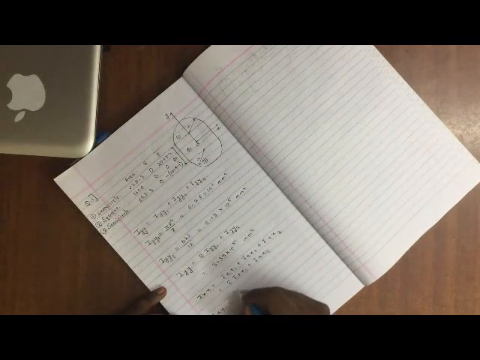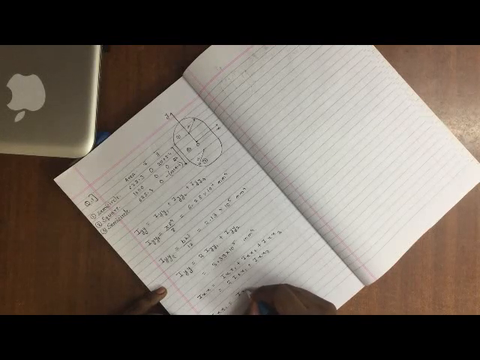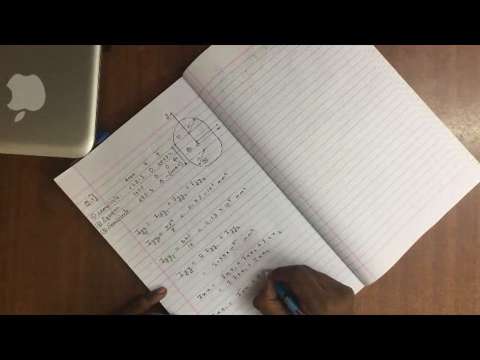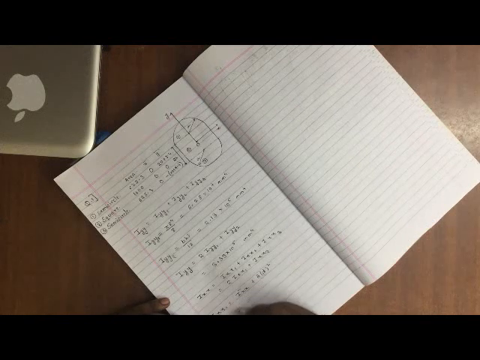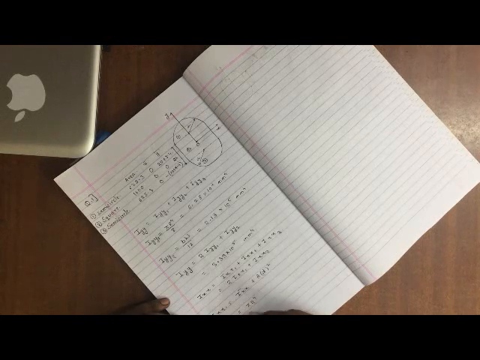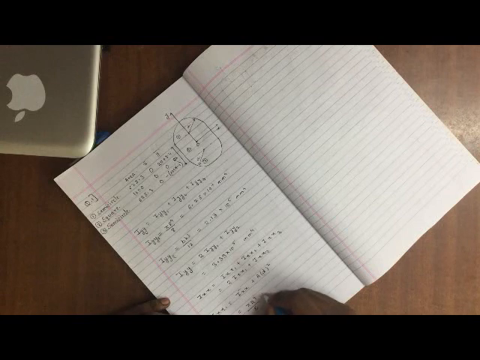According to that, the moment of inertia about its own axis plus area into distance squared. So the formula is pi r to the power 4 upon 8 plus A d square.